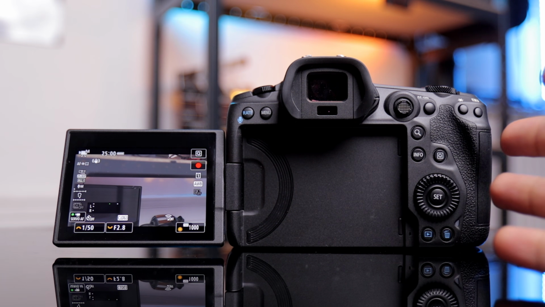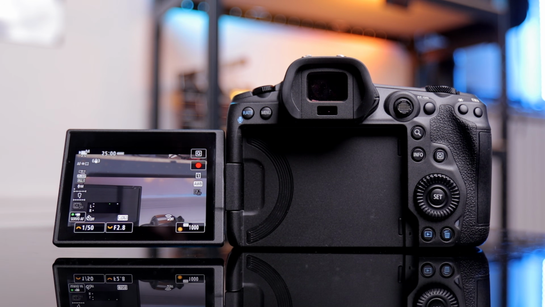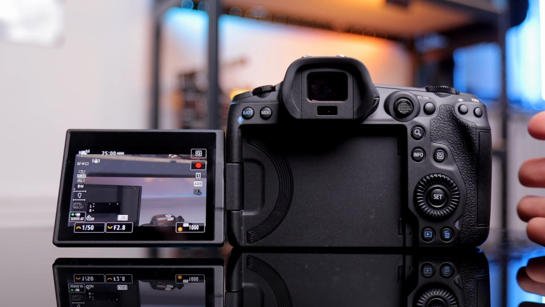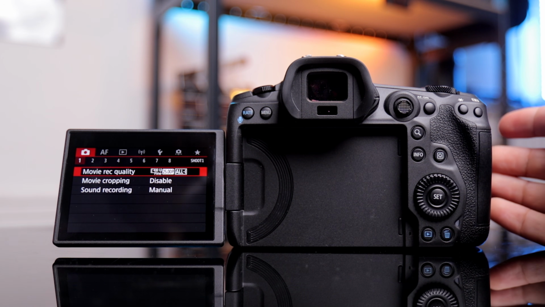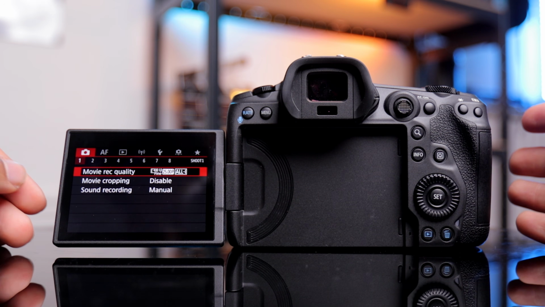Okay guys, so we have the Canon R5 in front of us, and I'm going to go through the settings I use most when making vlogs or cinematic videos or anything I want to shoot. I will show you how I do it. First things first, let's go to the menu and then go to page 1. This is the first page of the Canon menu.